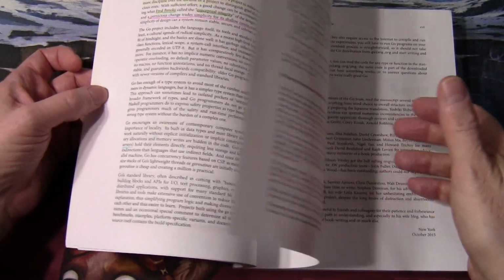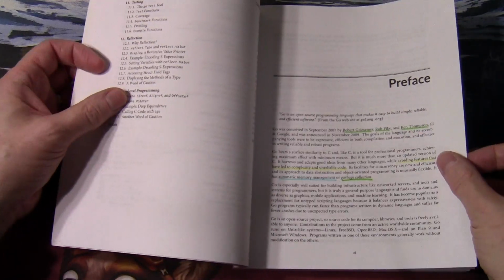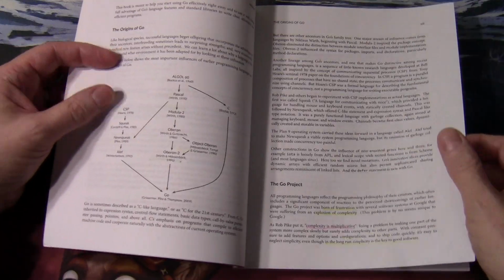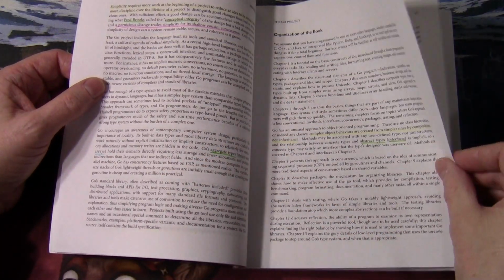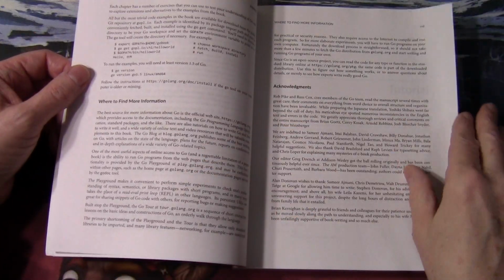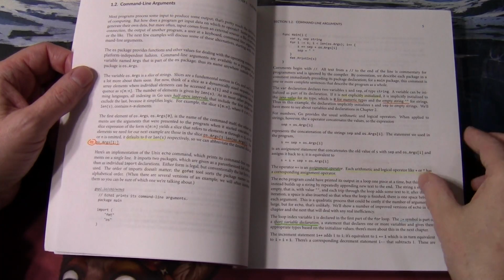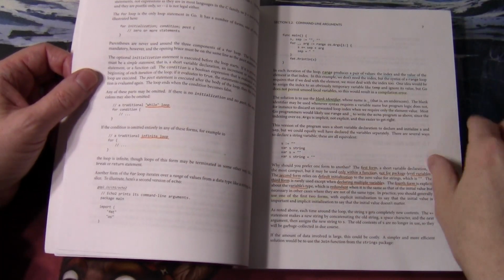On the channel I also have a reasons and resources episode for Go as well. Yep, so the origins of Go. So this is in this little introduction section, and then we've got the tutorial. Like I said, it goes through stepwise and various stuff.